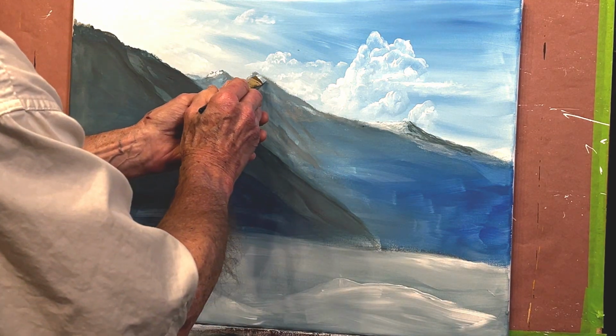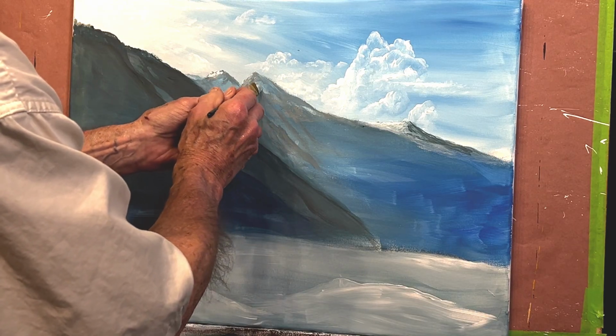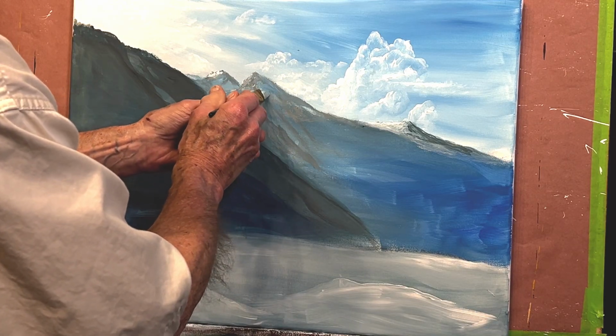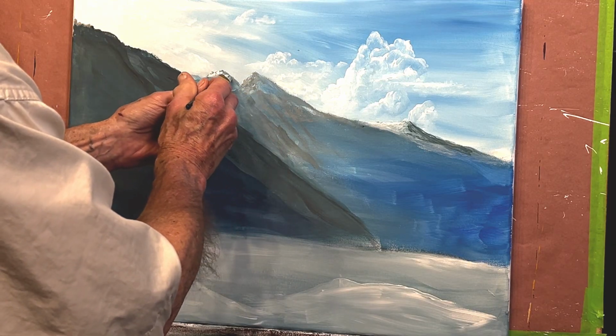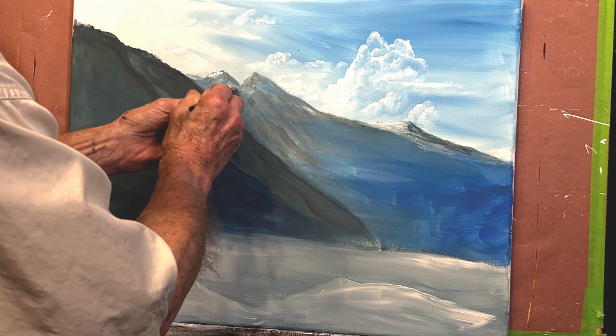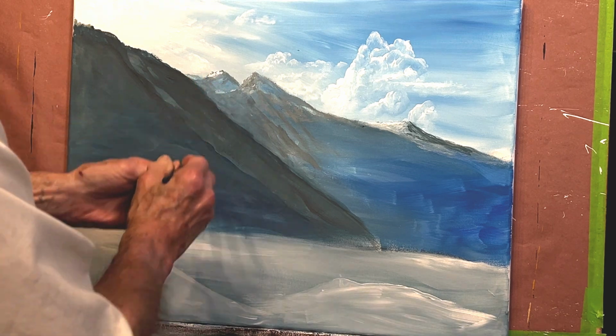Now then, on this side of the mountain, we've got snow shadows. So I want to come in here with some blues. We're going to give that snow back in there, in shadow.